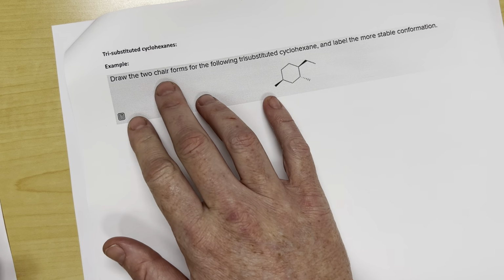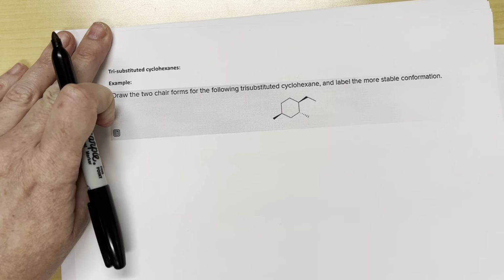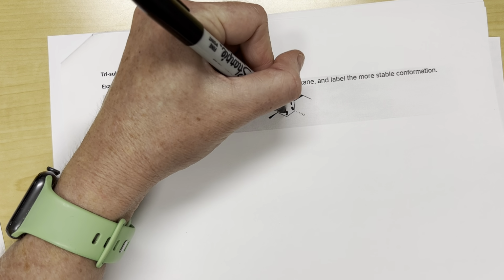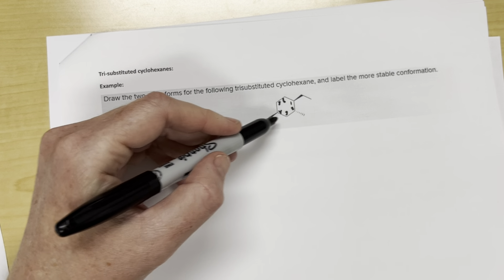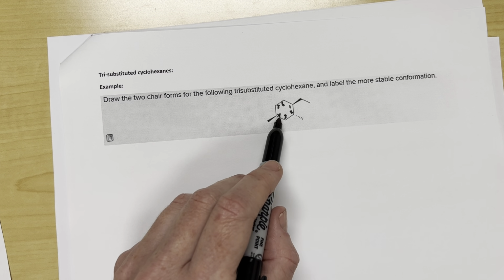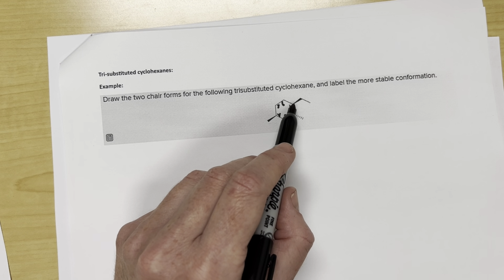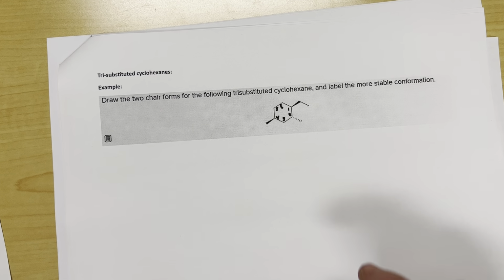Okay, so draw the two chair conformations for this thing right here. First helps to label it. I'm just gonna start right here because that's how I would name it probably. 1, 2, 3, 4, 5, 6. So just a fun name, right? This would be 1 ethyl, 3,4 dimethyl cyclohexane, because the ethyl comes first alphabetically.